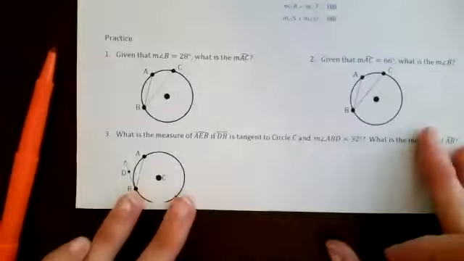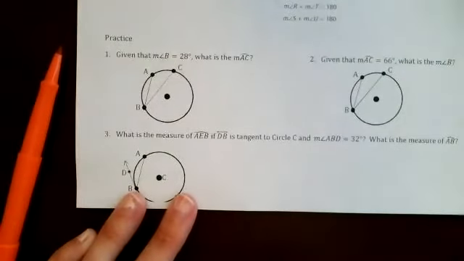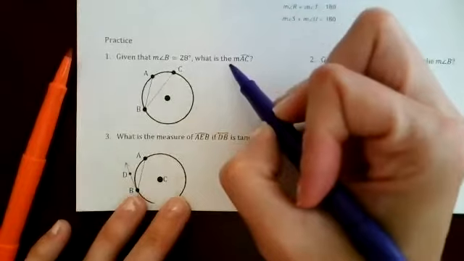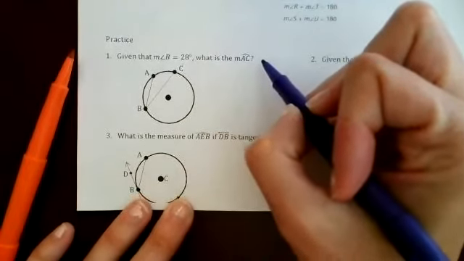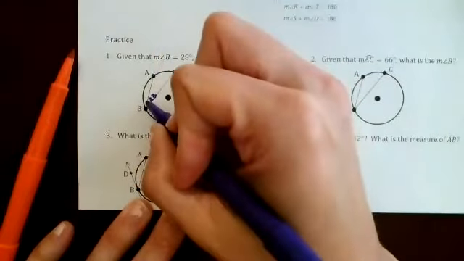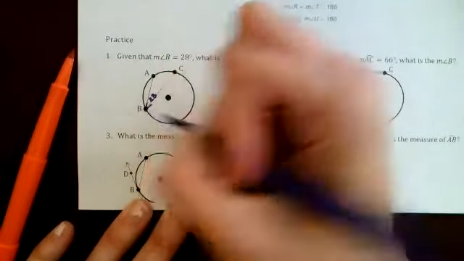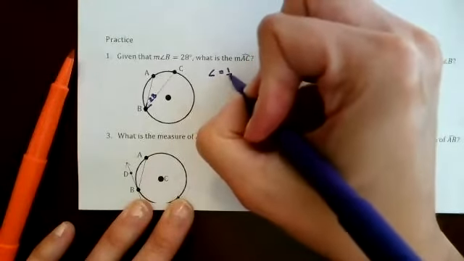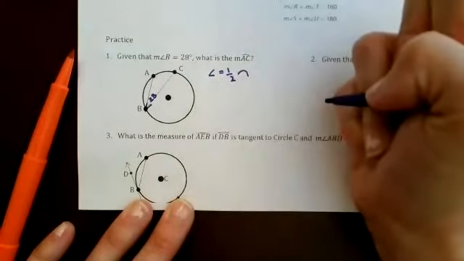Practice problems to go along with those. All right, we've got number 1. Given that the measure of angle B is 28 degrees, what is the measure of arc AC? So B is 28. This is an inscribed angle because the vertex is on the circle. We learned that the angle is equal to half the arc when it's inscribed.